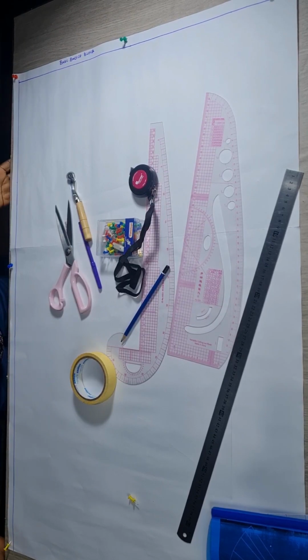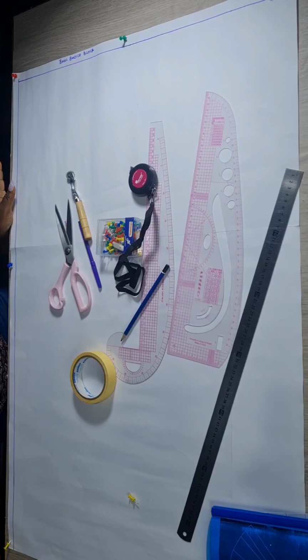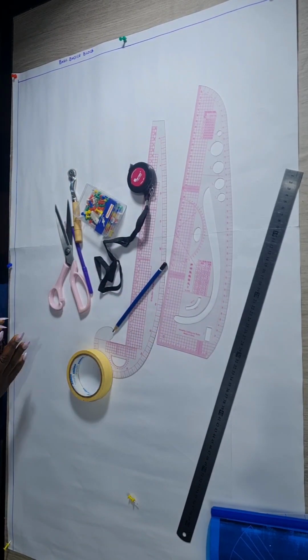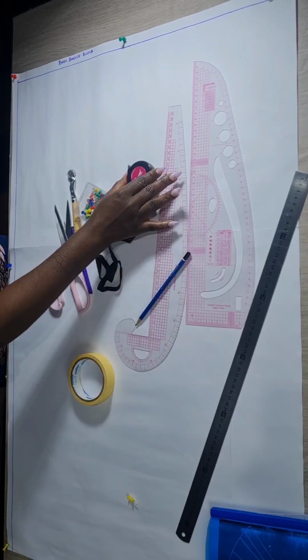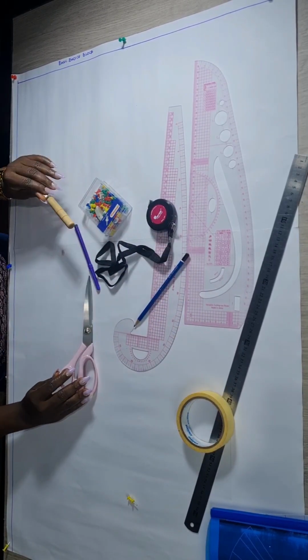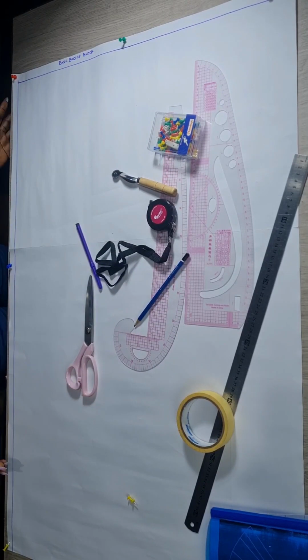On today's tutorial, we will be learning how to draft the basic bodice block. Here on this table are the things we use in drafting. We have the French curve, your tape rule, ruler, masking tape, scissors, tracing wheel, and the board pins. And of course, the dress pattern designing by Natalie Bray.